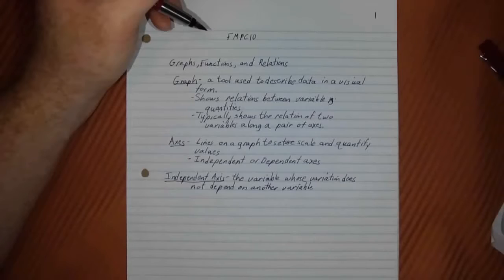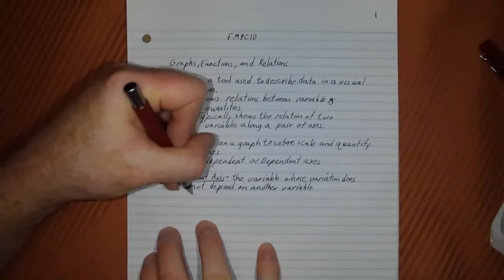Well, that's just a lot of words, Mr. Gaffney. What does that even mean? For examples.